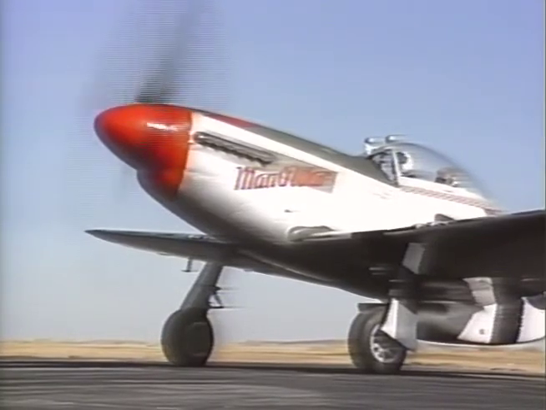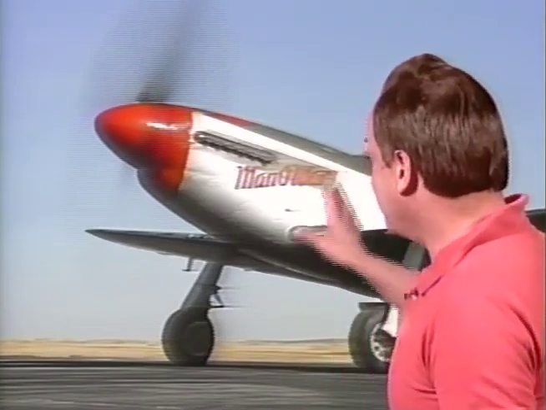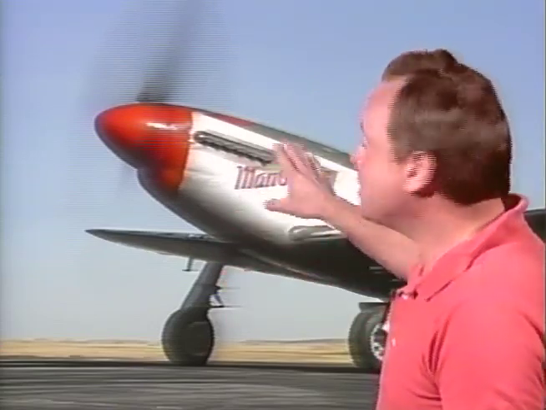Let's talk about induction and exhaust systems. And by the way, isn't that a sweet sound? I don't think there's anything sweeter than the sound of a P-51 Mustang firing up. And a lot of that sound, as you know, is due to the induction and exhaust systems of this aircraft. And isn't that a nifty lead into this subject?